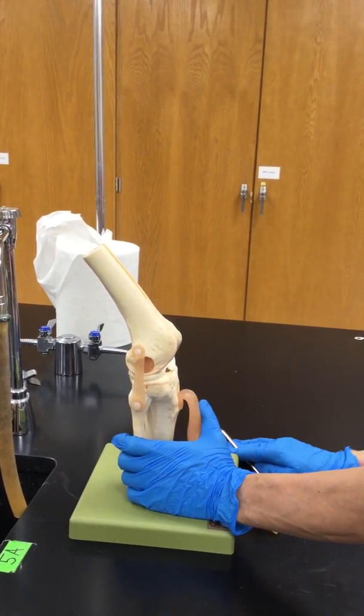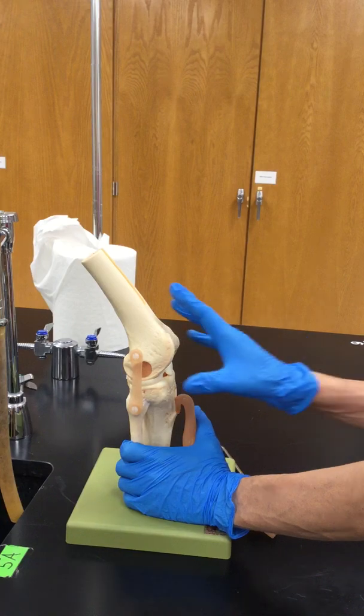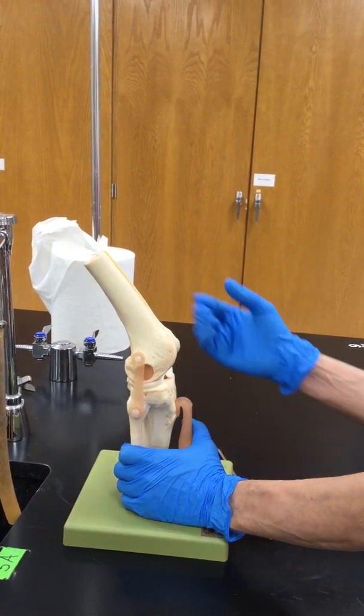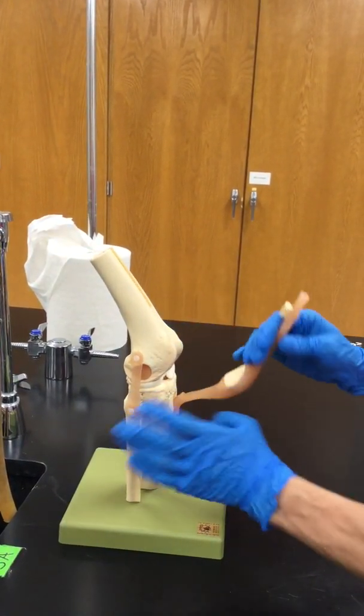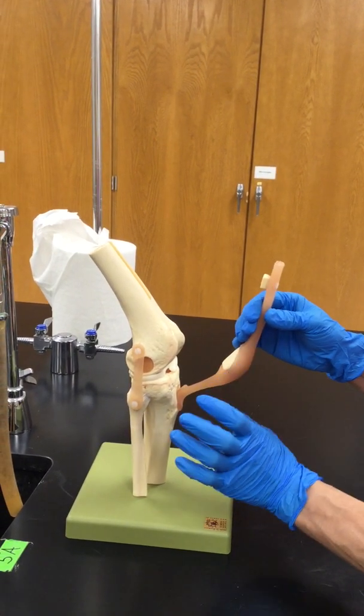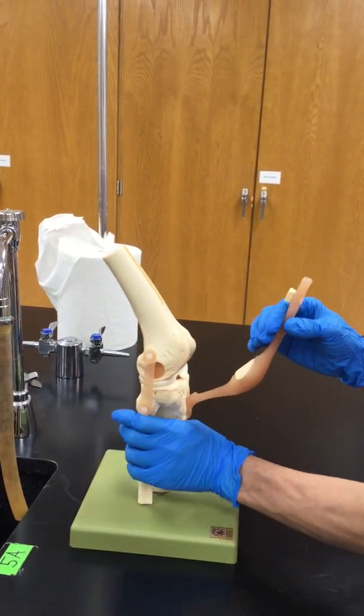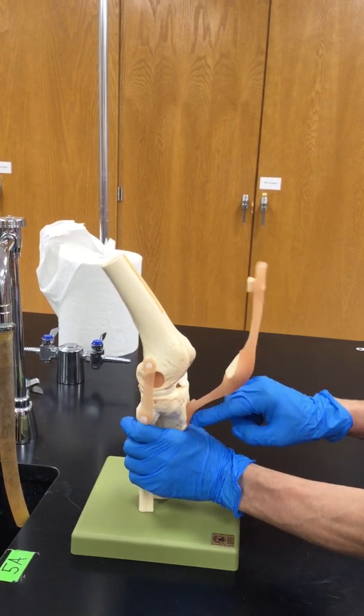When you want to test these ligaments to see if they are torn, you hold with one hand the tibia and the fibula of the person just around the tibial tuberosity.